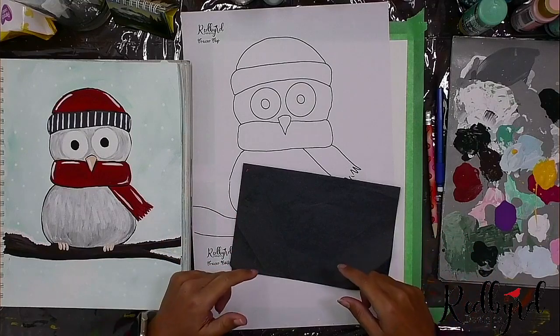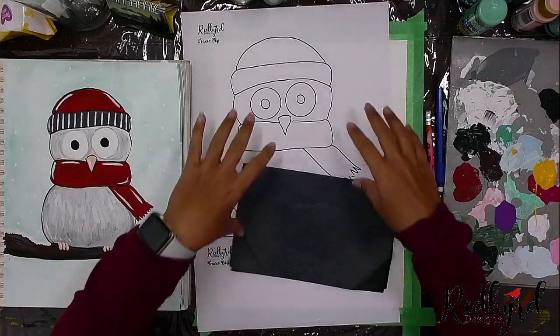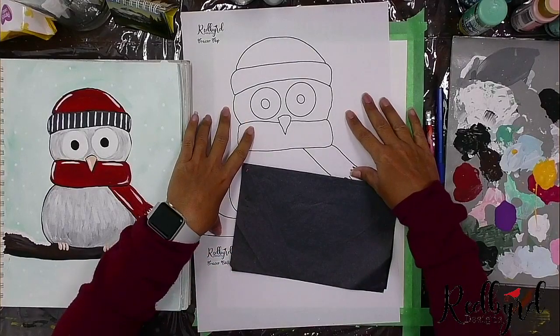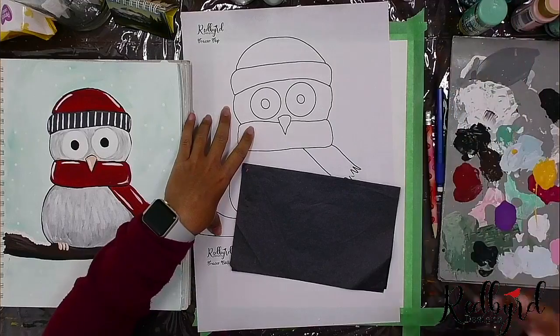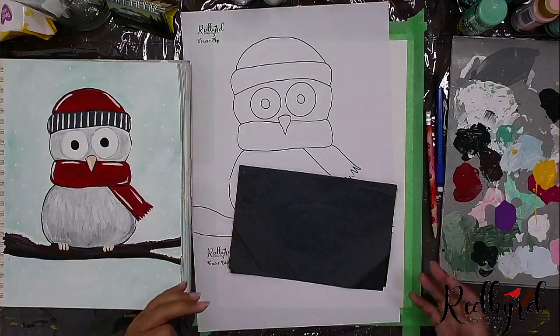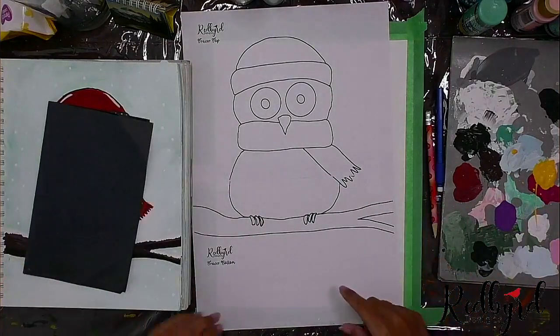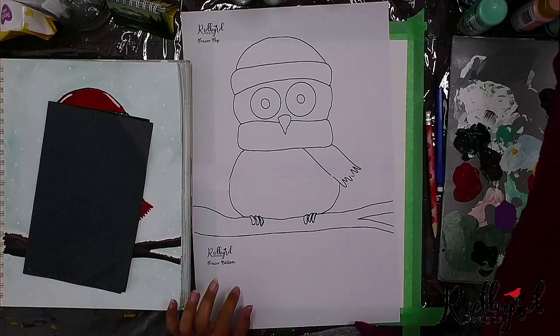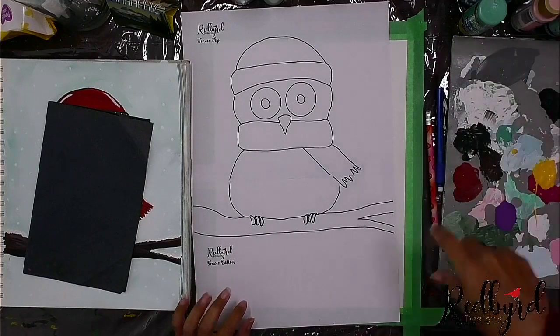In the event as well is the link to get the download, the tracer, and the supply list, a list of all the colors I'm using and the brushes I'm using and things like that. If you'd like to paint along and you'd like that information, that's available in the event, but I will also put it in the description of this video.